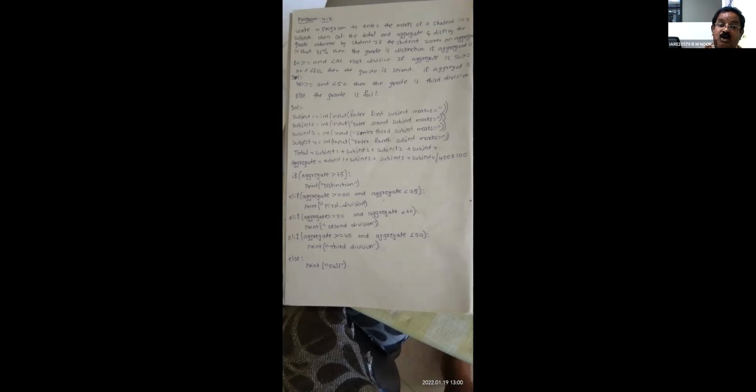That is the outer if. If he has cleared all the subjects, then only you are going to calculate the total and aggregate. Then we make use of the if statement, which is called the inner if. First it checks whether he has cleared all the subjects. If he has cleared, then only it will calculate the total aggregate and then award the grade.